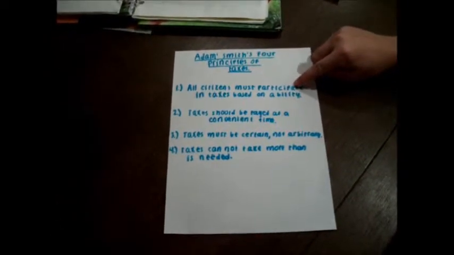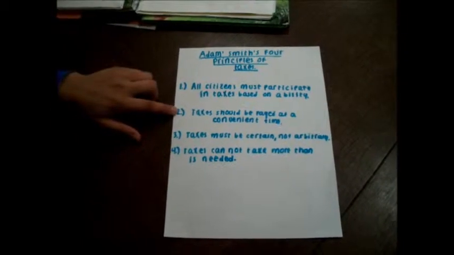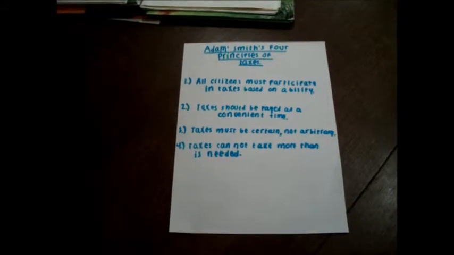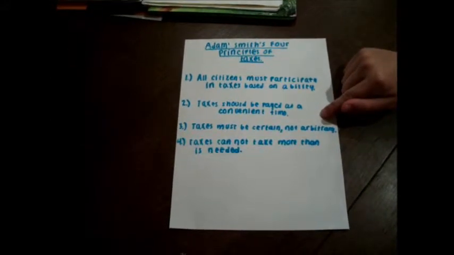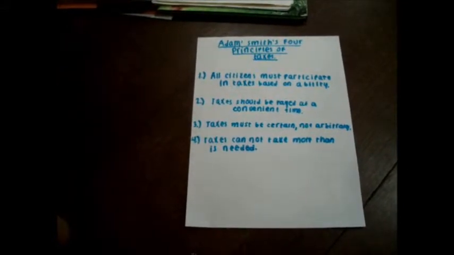This is Adam Smith's 4 principles of taxes. 1. All citizens must participate in taxes based on ability. 2. Taxes should be paid at a convenient time. 3. Taxes must be certain, not arbitrary. And 4. Taxes cannot take more than what is needed.